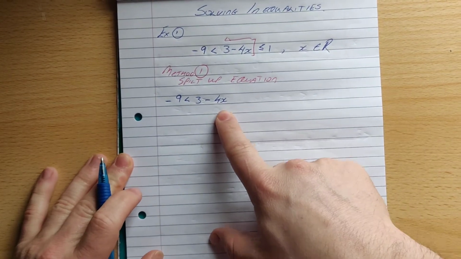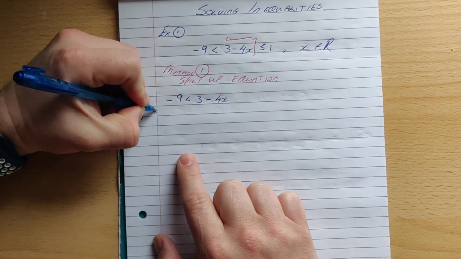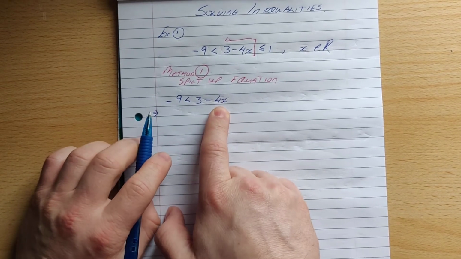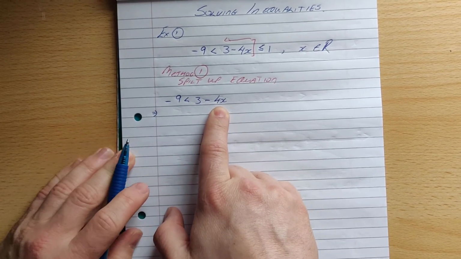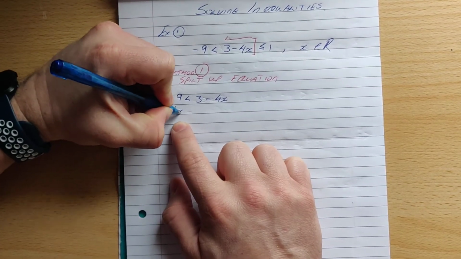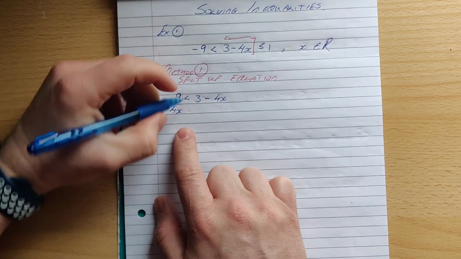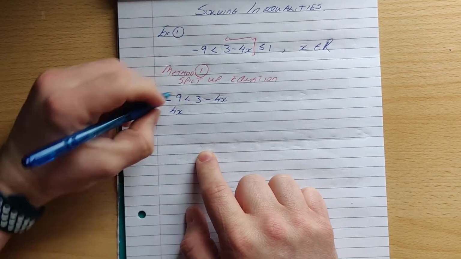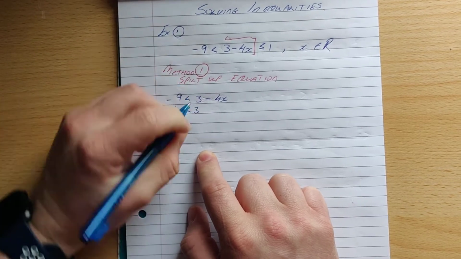Now it's similar to the last videos, we just solve as normal. Minus 9 is here. The minus 4x is negative on that side, and usually we have the x's on the left. So I'll bring the x across to make it a bit easier. And it becomes positive 4x. That 9 is going to go across to the right hand side, and it becomes the opposite, so that becomes plus 9. So 3 doesn't move, so that's okay.